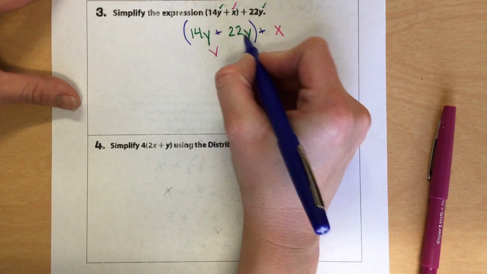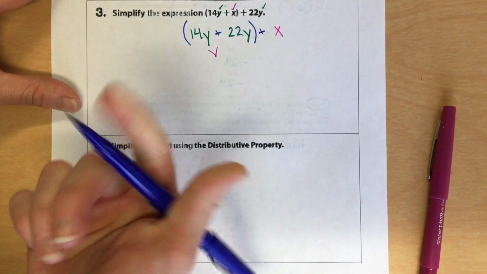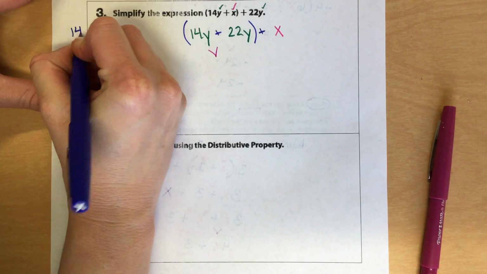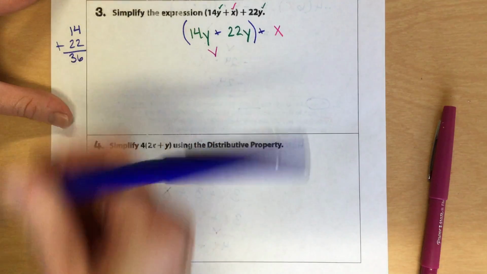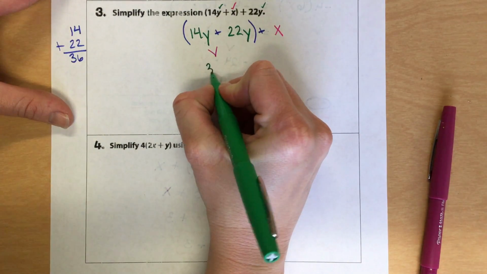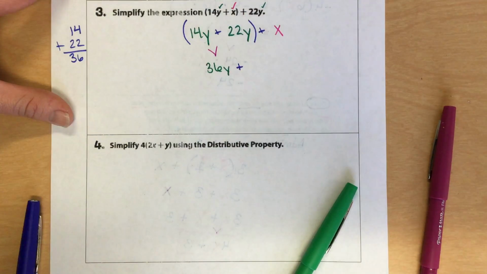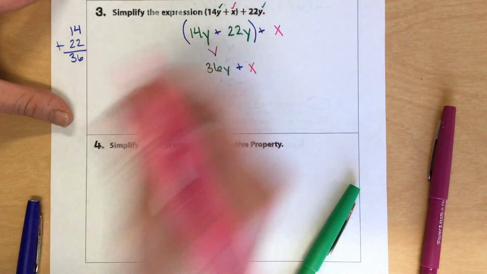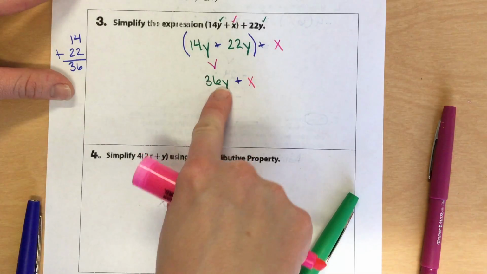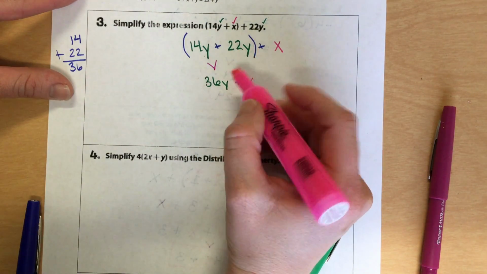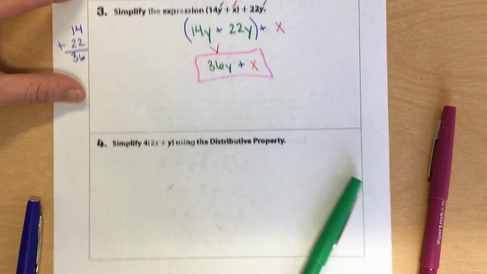I have 14y plus 22y. They have the same variable, so that means we can add them together. So we're going to add our numbers, 14 plus 22. We get 36. So that means that we have 36y plus 1x, or just x. Okay, do we have any other like terms we can combine? Nope, this is a y, this is an x, different letters, so we cannot put them together. We can't add them. That is our simplified expression.